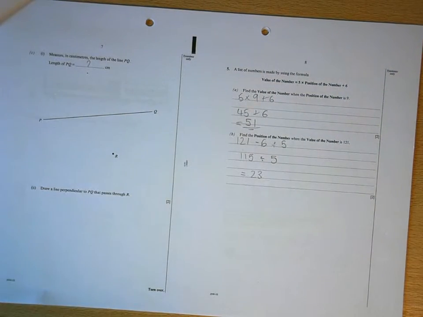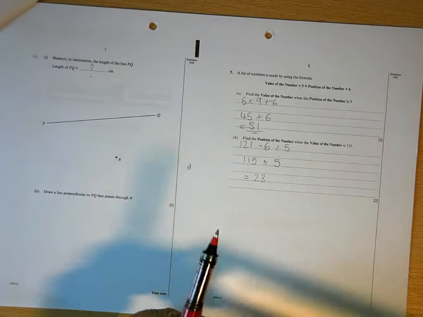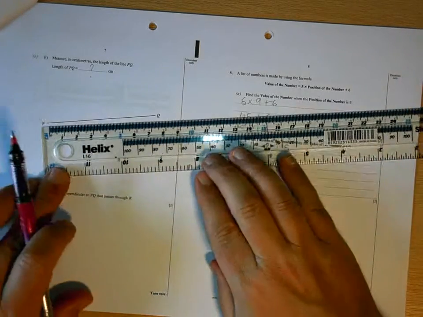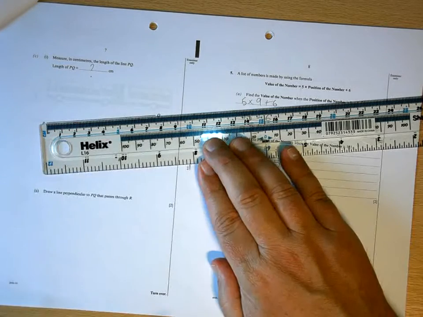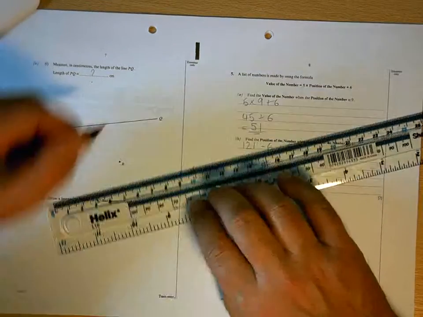Measure the length of PQ, question mark. Just need a ruler. So all they're asking you to do is, using a ruler, measure that as 7.5 centimeters.